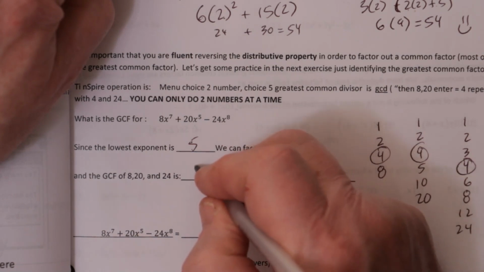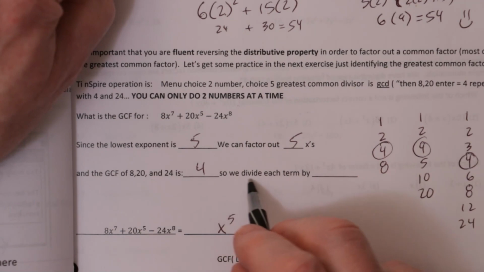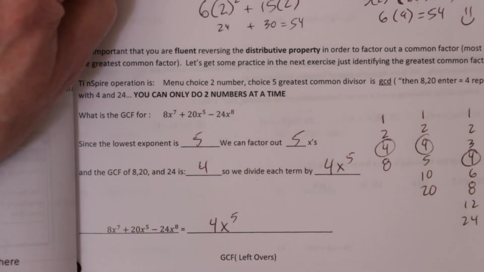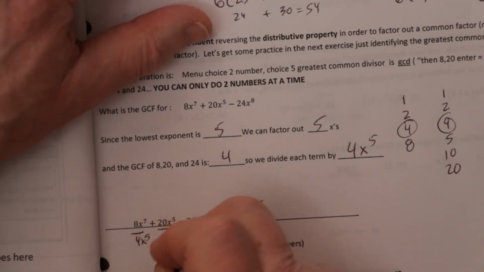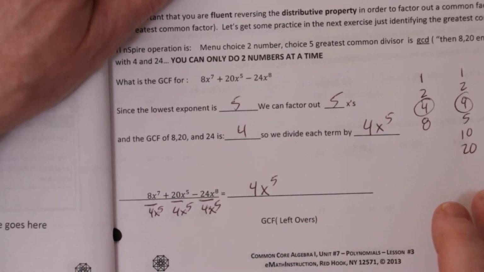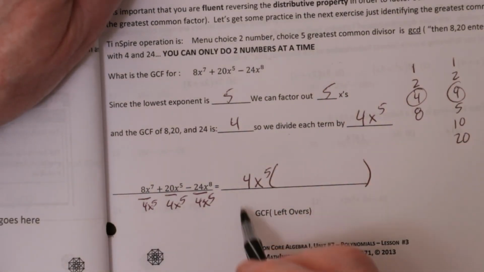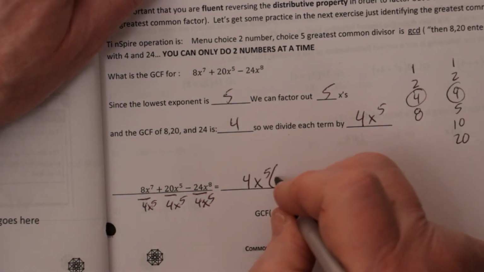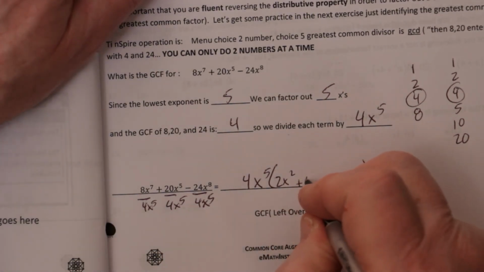So I'm going to do a 4 here. So we divide each term by 4x to the 5th, 4x to the 5th, 4x to the 5th. Just like the beginning of our lesson. And then I write down my leftovers now. In the beginning of the lesson, I just needed to divide it. I didn't need to write the GCF, the divisor here. This time I do. I'm going to get a 2x squared and a plus 5.